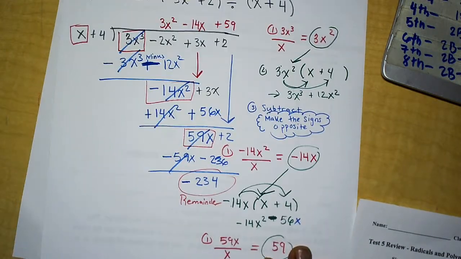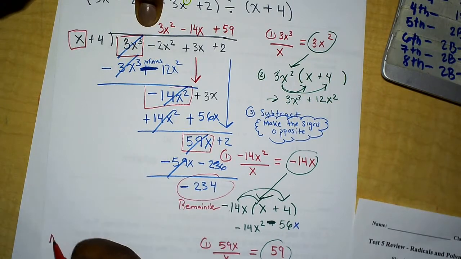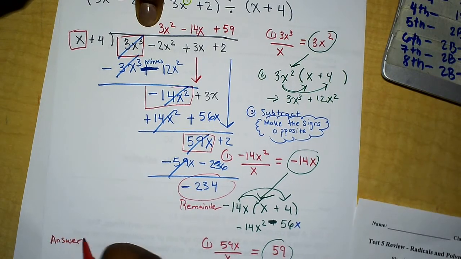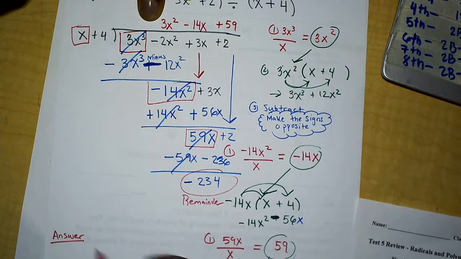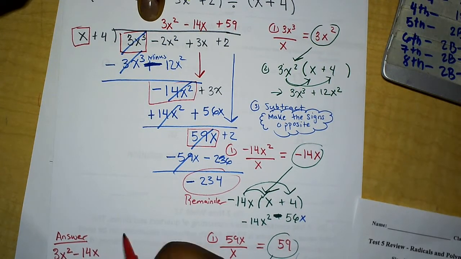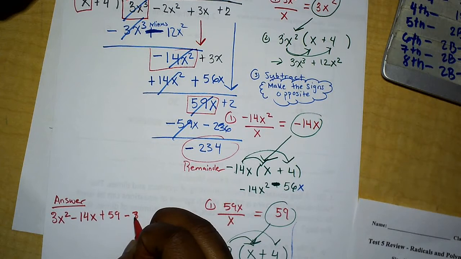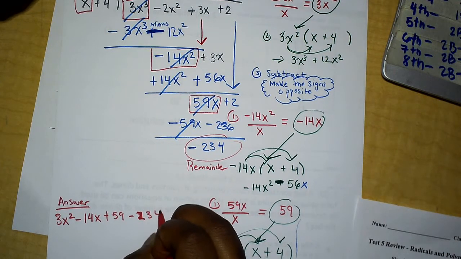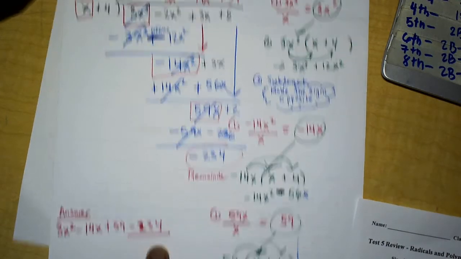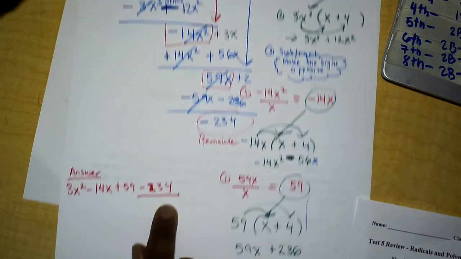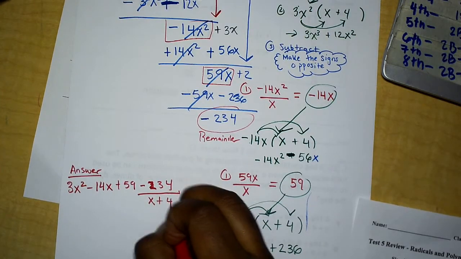So the way we treat remainders when we write our answer, first we're going to put everything we have in the front. So 3x squared minus 14x plus 59. And then when we have a remainder, we're going to put it in the back. So minus 234, but it's going to be over what we're dividing by, x plus 4.